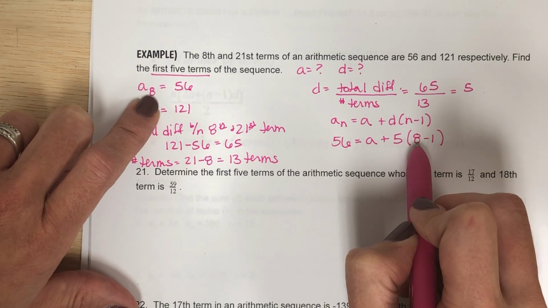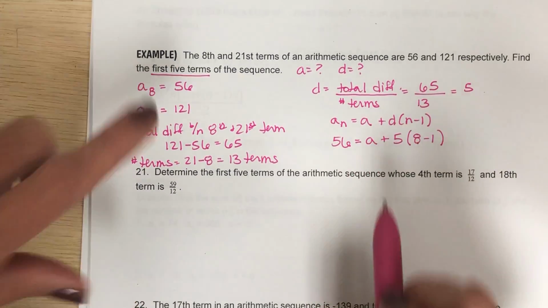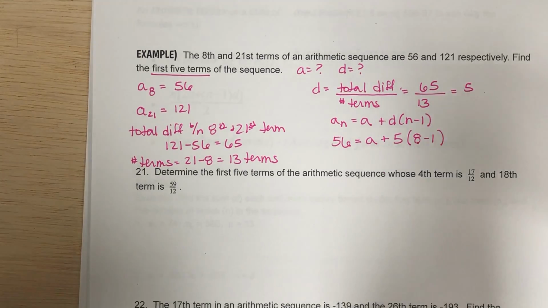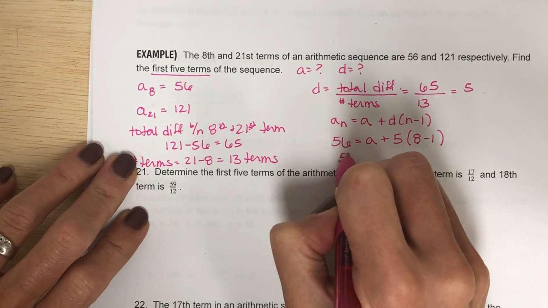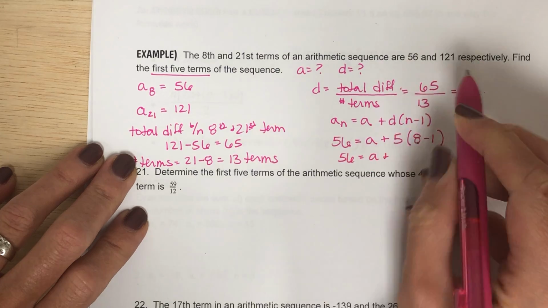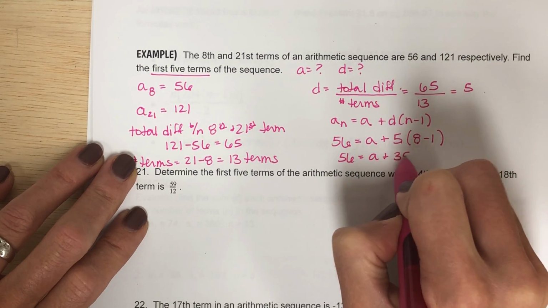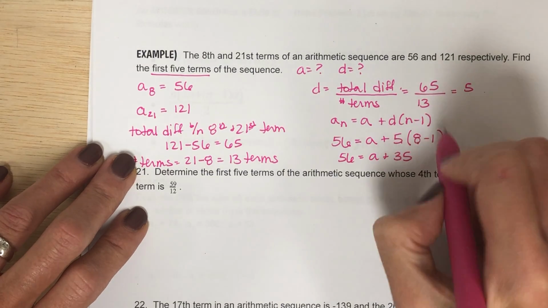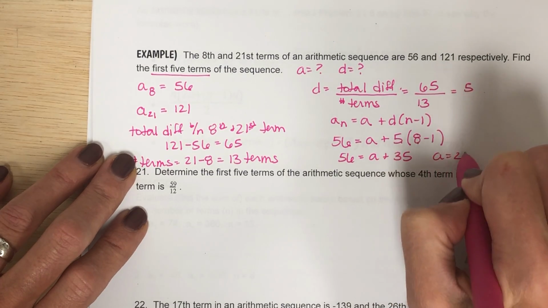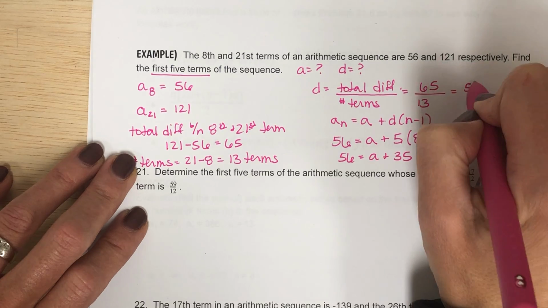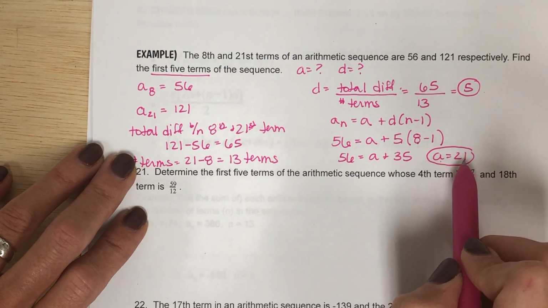So here I only have one variable to solve for. We can do this. This is 5 times 7, which is 35. I subtract, and I get a1 is 21. Yay! So my first term is 21.